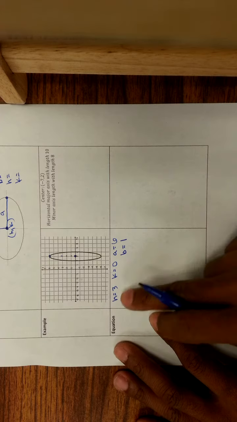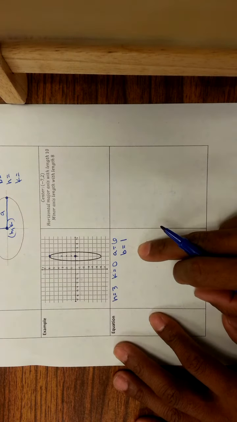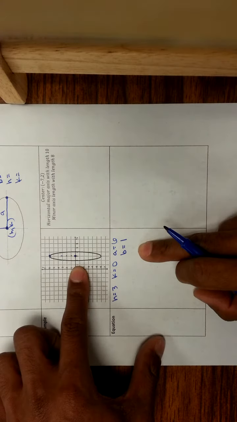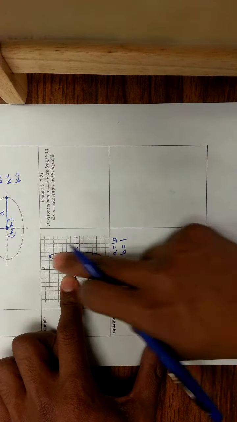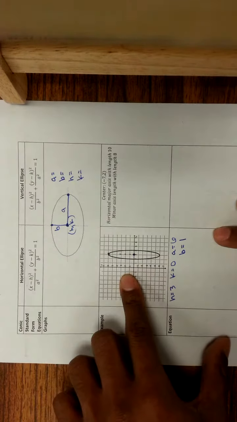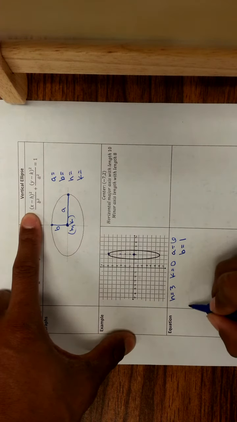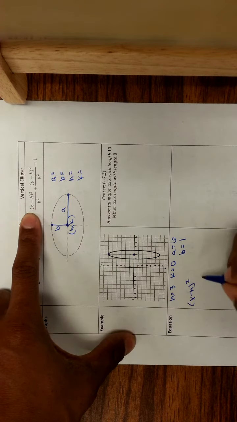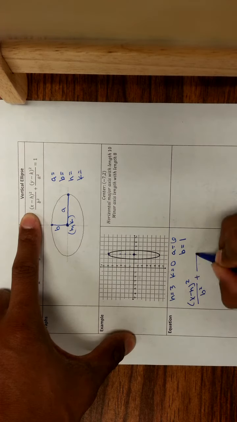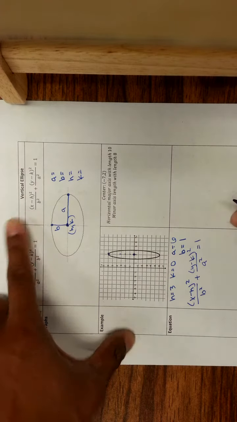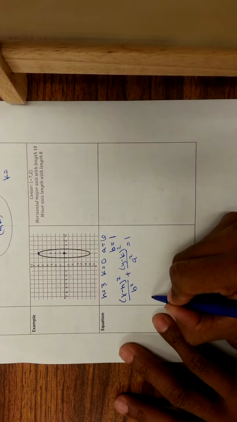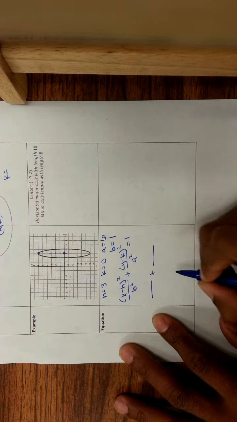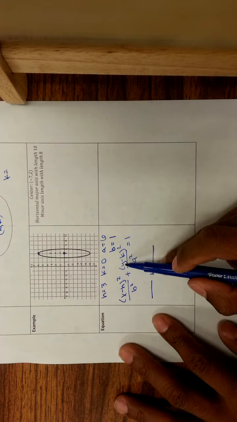Now, just like with the parabola, we're going to take these four values and plug them into the appropriate standard form. You need to decide, is this a vertical or a horizontal ellipse? In this case, it's vertical because the major axis is going vertically. So let's take our vertical form of the equation, x minus h quantity squared over b squared plus y minus k quantity squared over a squared equals 1. Now from here, we're just going to plug in our values.